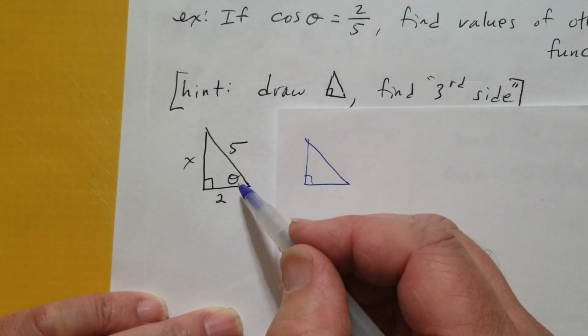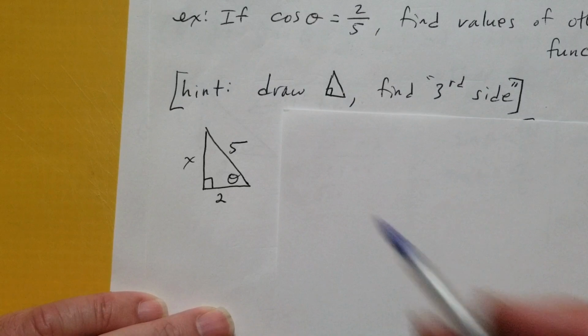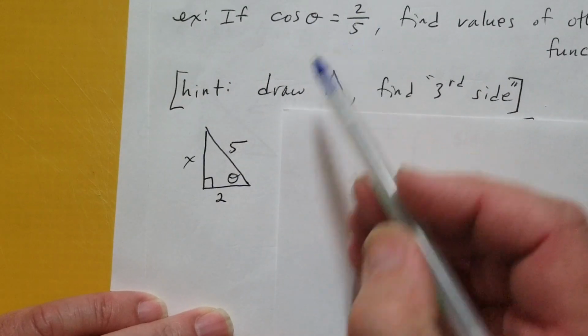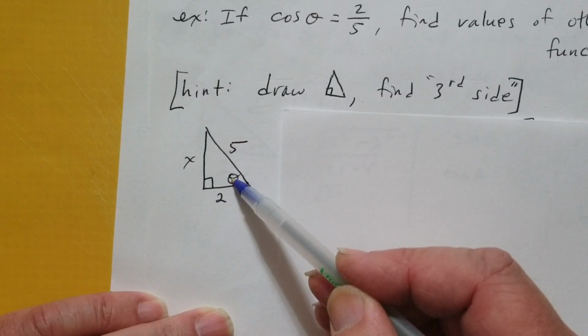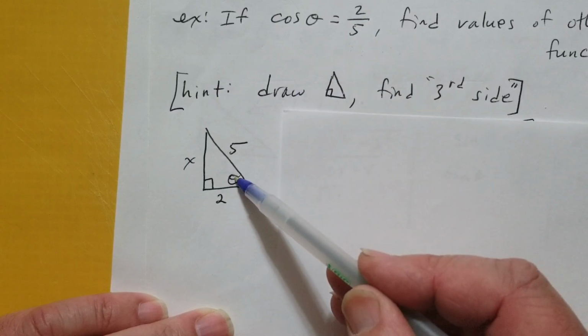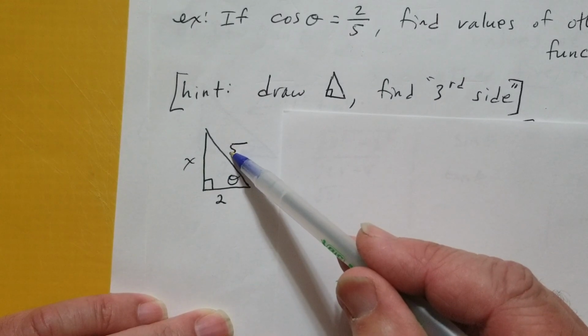I chose to put it here out of habit. So if this is my angle and cosine is 2 over 5, which sides have to be 2 and 5? Well, cosine is adjacent over hypotenuse, so the adjacent must be 2 and the hypotenuse must be 5.